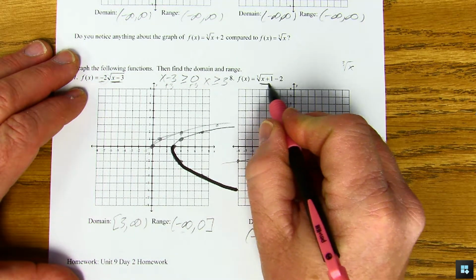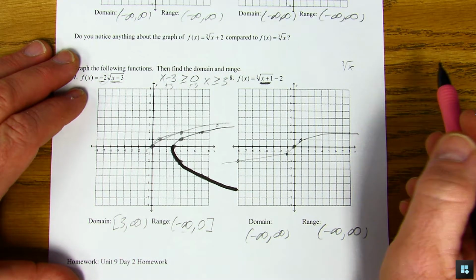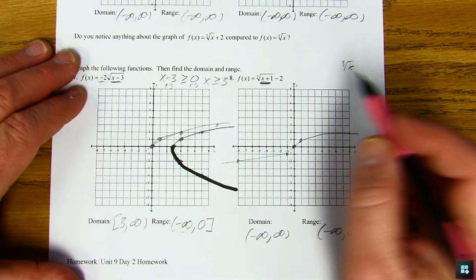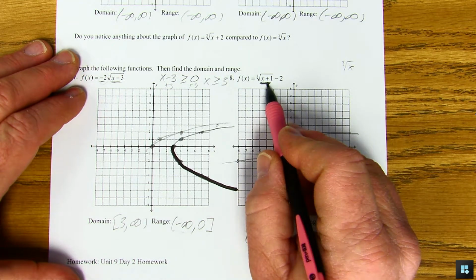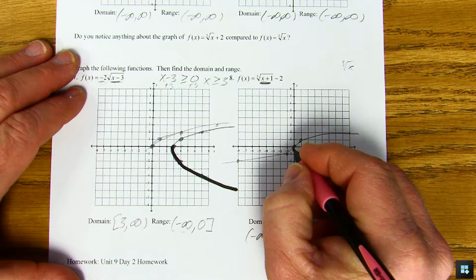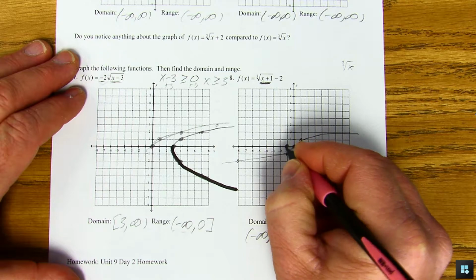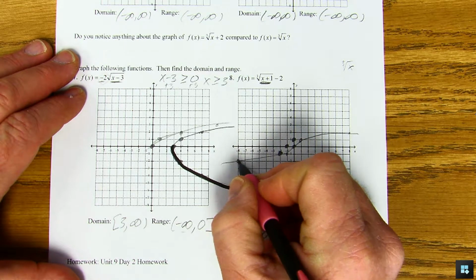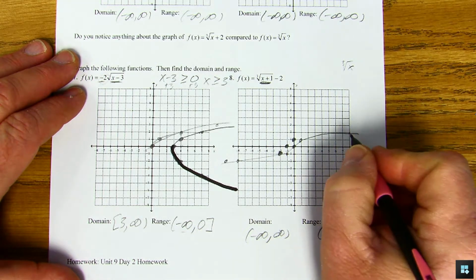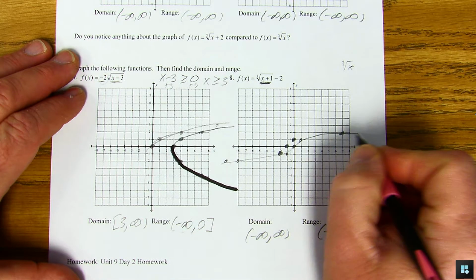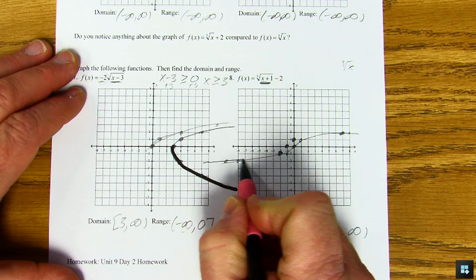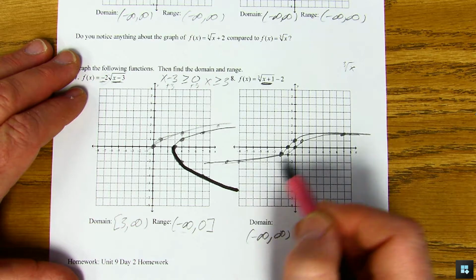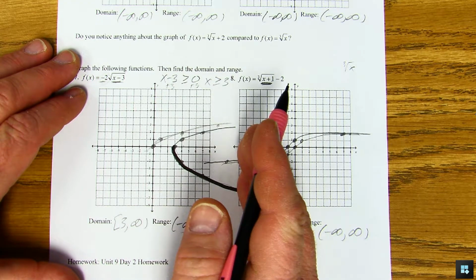We have an inside plus 1, which means inside, horizontal, opposite, IHOP. So horizontally, left to right, I'm going to shift it to the left 1. This point gets shifted to the left 1, this point, this point, this point, this point. Anyway, we can see that it looks very, very similar to this one right here, just shifted to the left 1.